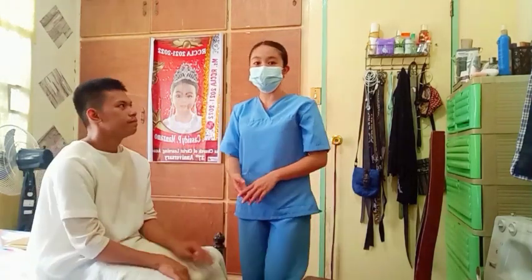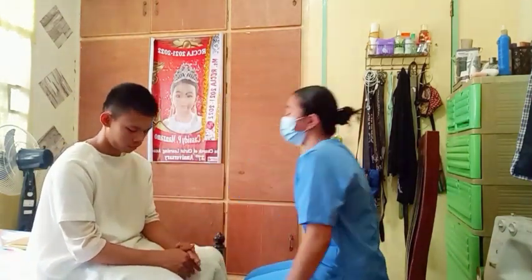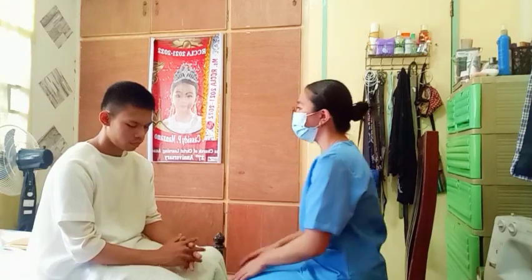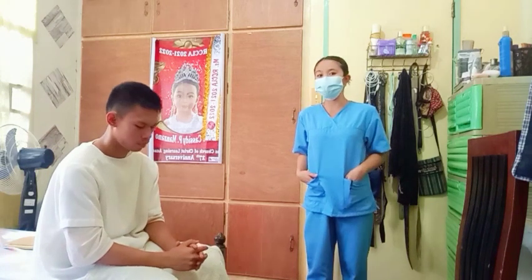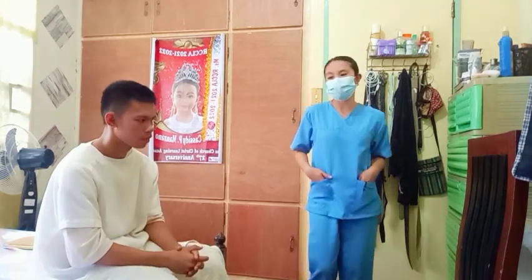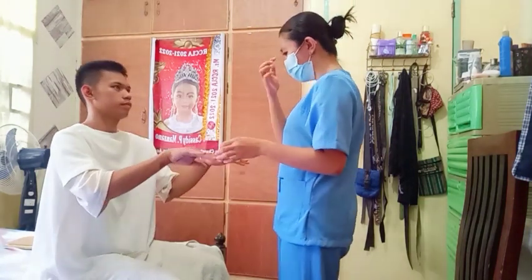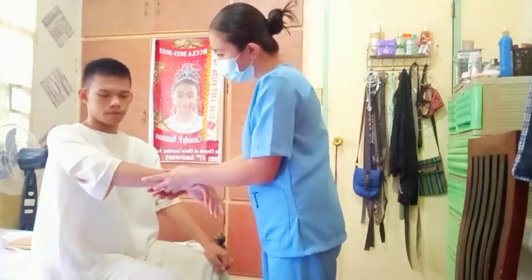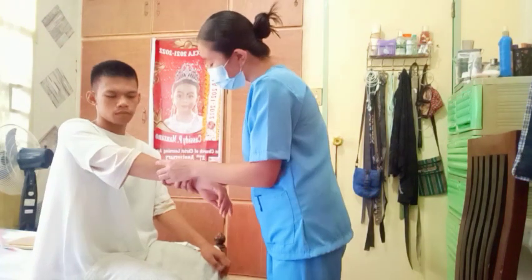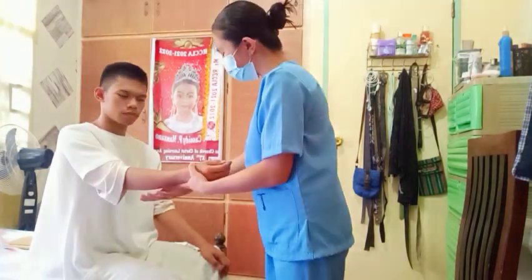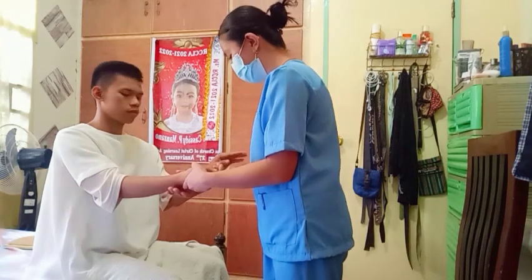So the patient will be in sitting position throughout or most part of the assessment. For the first part of the assessment, inspection must be done to see the condition of the client's skin. So, Sir JM, may I ask you to lift up your hands? Thank you, sir. So, note for any distinctive color from the patient's skin, and if there is none, you can now proceed in inspecting the client's skin color.